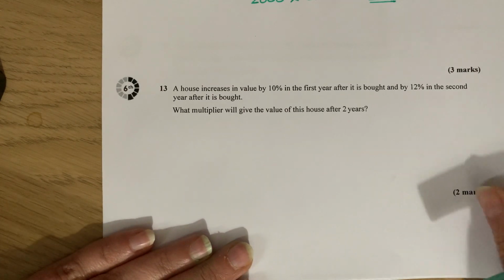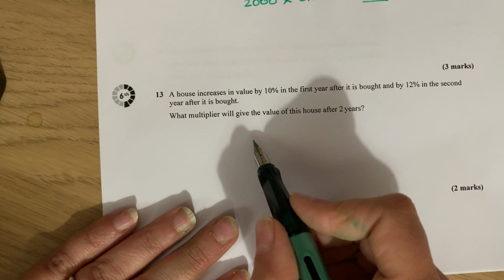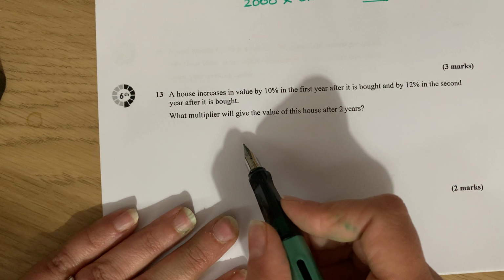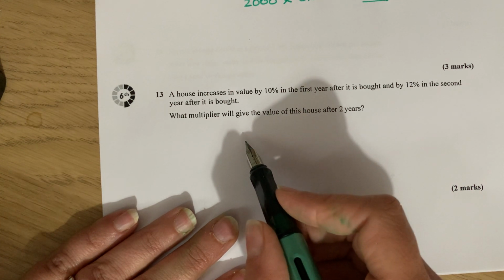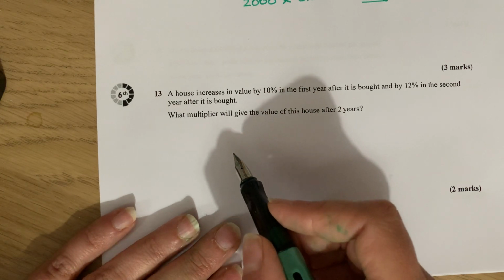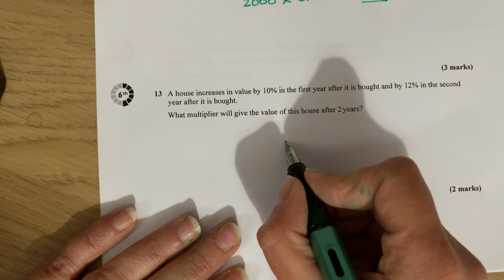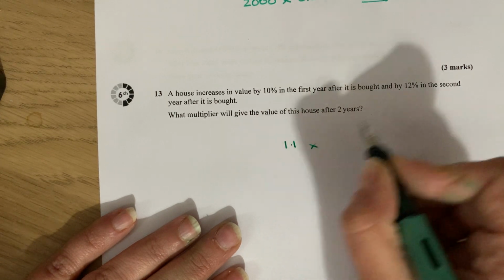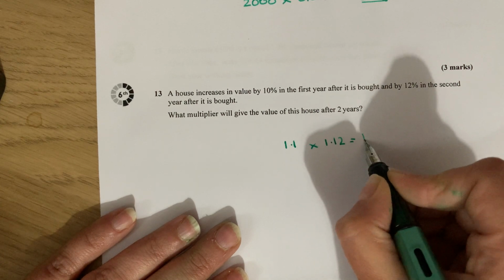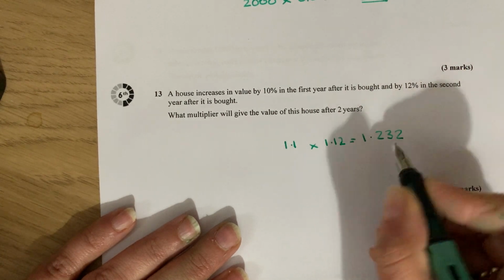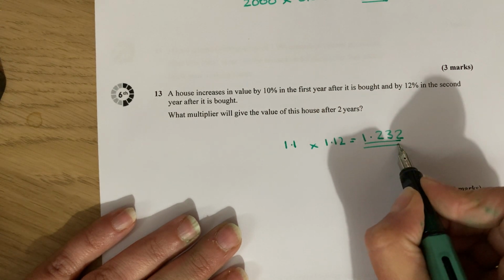Question 13. A house increases by 10% the first year it's bought, and then 12% in the second year after it's bought. What's the multiplier? Now, when you had this question before, some of you said, but I didn't know what it was originally. It doesn't matter. The multiplier for 10% is 1.1, and the multiplier for 12% is 1.12. So if I times those out, I get 1.232. It just says what's the multiplier? That's the answer to this question.